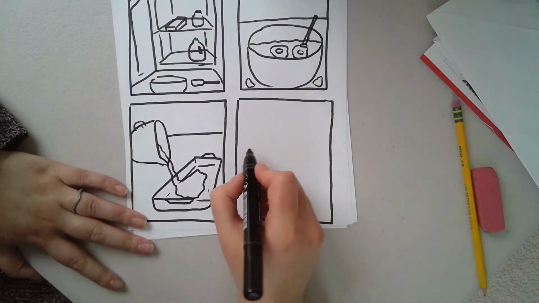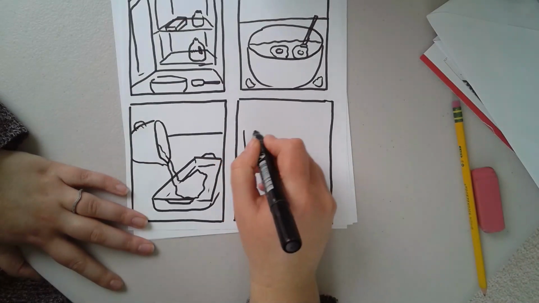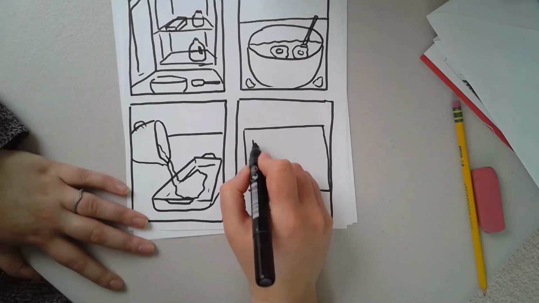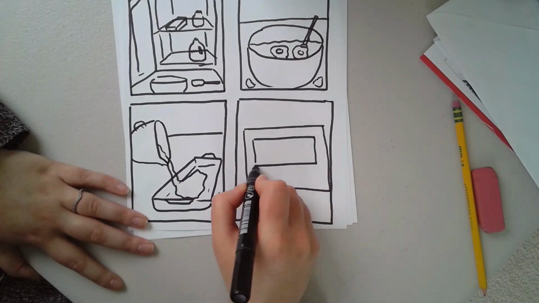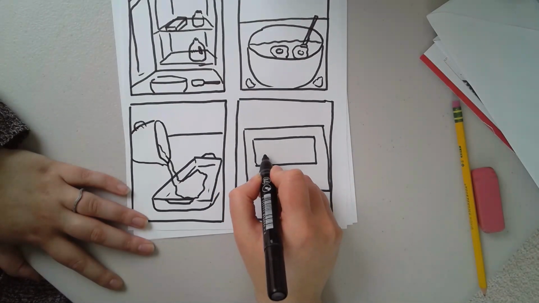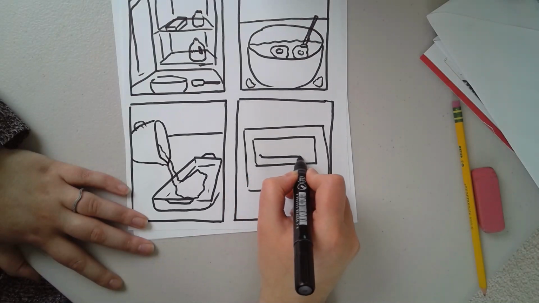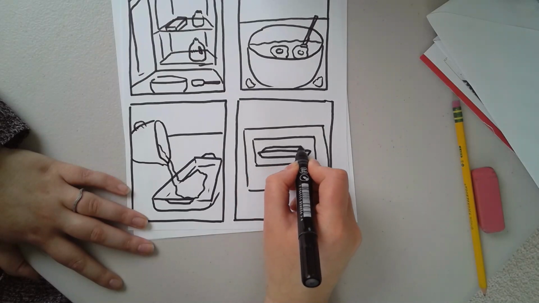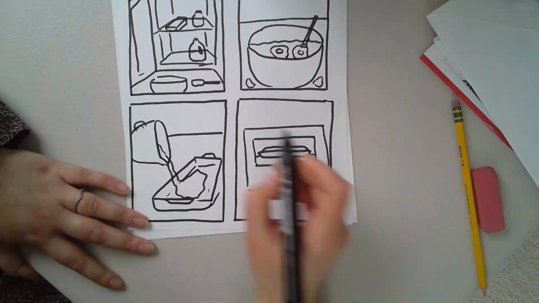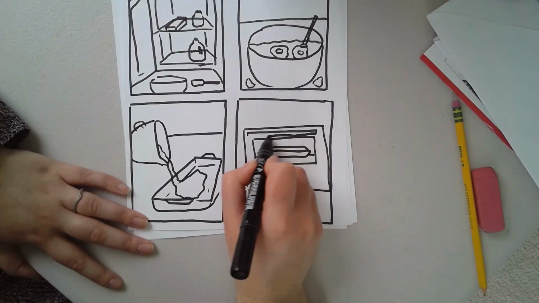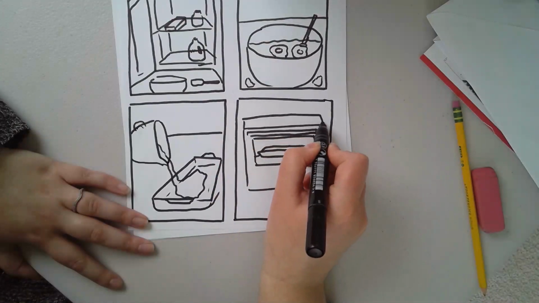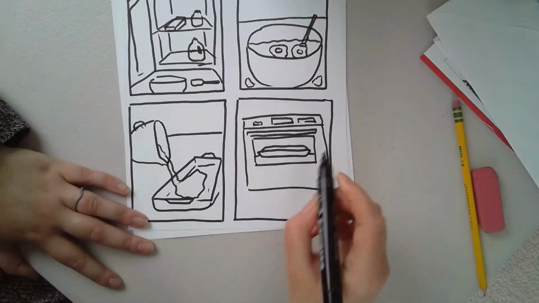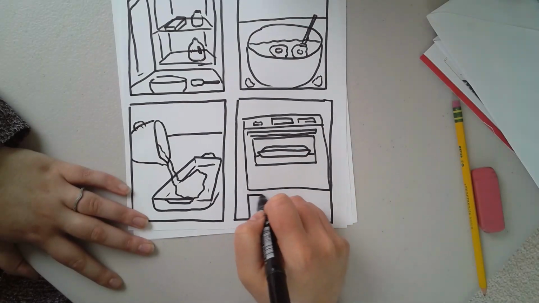And then finally, I'm going to show the oven. Inside the oven, there's a window, and then there's a shelf, but I don't want to draw the shelf just yet. I want to draw the container where my cake is, and it's rising, and then the shelf, and the handle, and maybe all the buttons and the clock, and everything else that goes along with the oven.